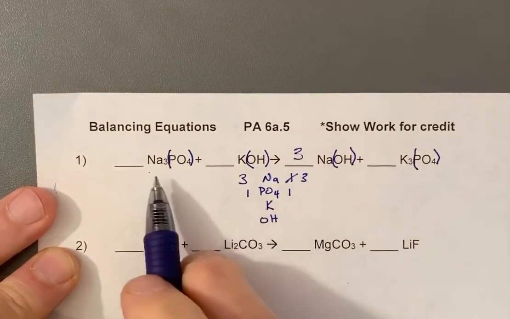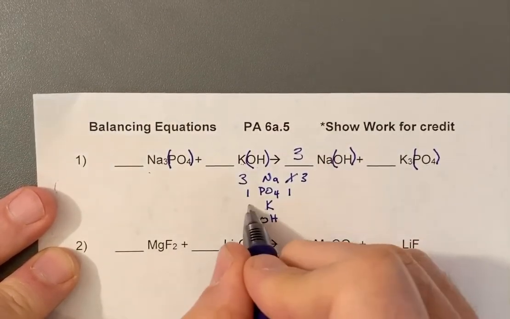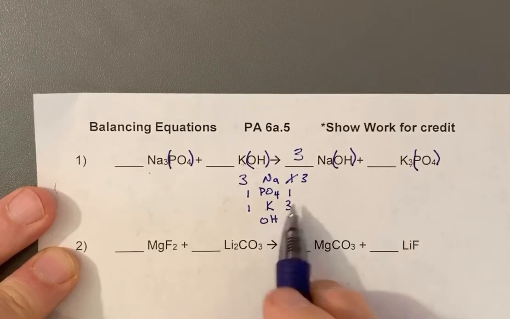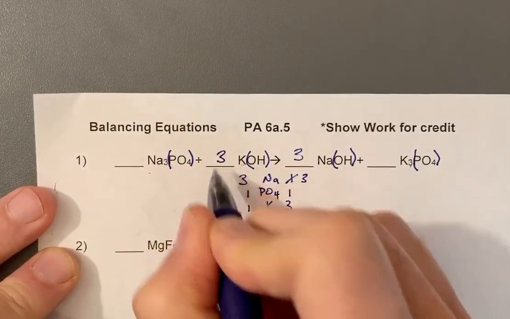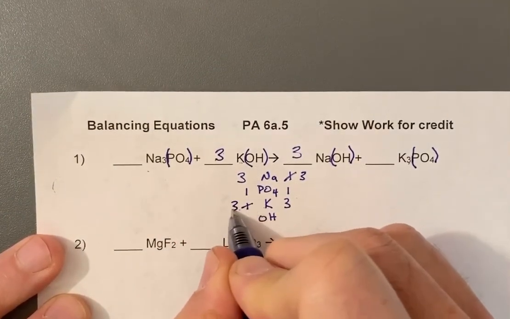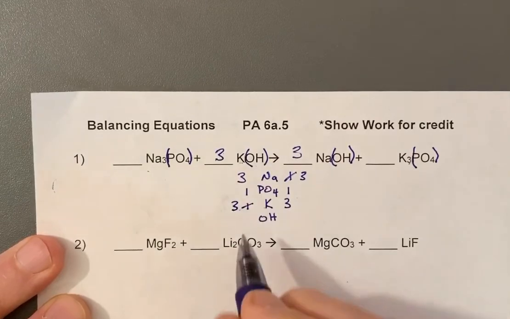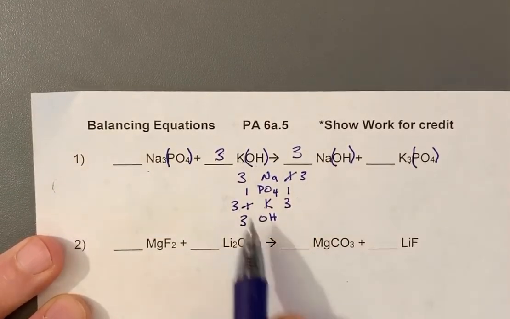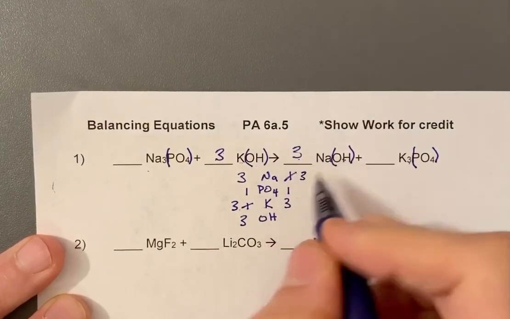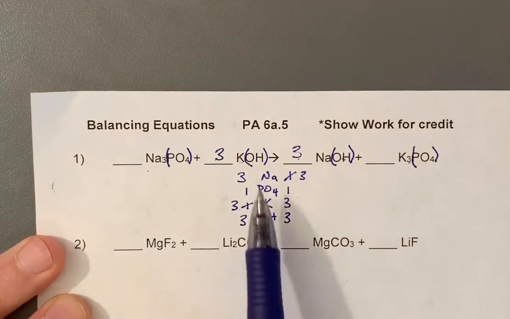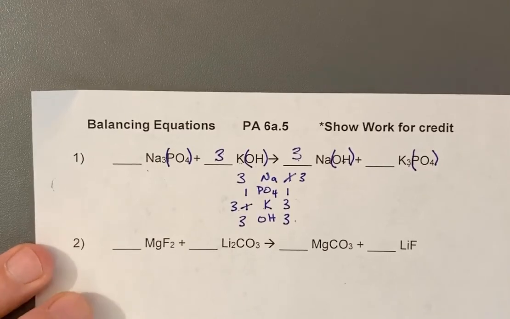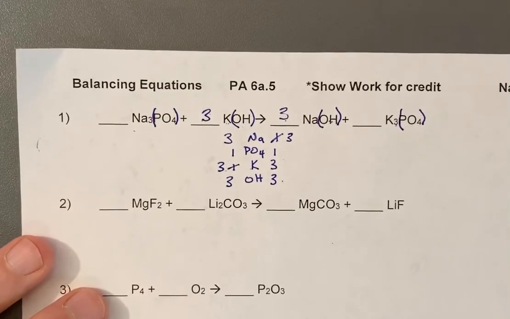There's only 1 PO4. How many PO4s on this side? 1. How many potassiums, or Ks, on this side? Well, we have 1. How many on this side? We have 3. So because we have unbalanced, we need to get 3 on this side. The only thing we can do is add 3 there. By adding that 3, now we have 3 Ks, and then we also get 3 OHs, which is our next one. So 3 OHs on this side. How many OHs on this side? Well, here's that 3 goes to that OH. So we have 3. So 3, 3, 1, 1, 3, 3, 3, 3. Perfect. Balanced.